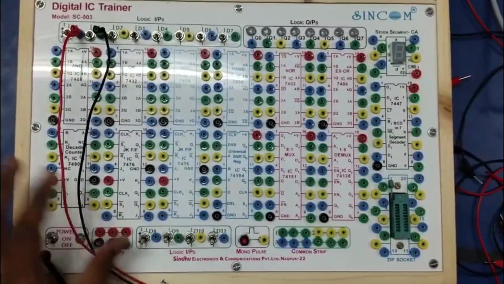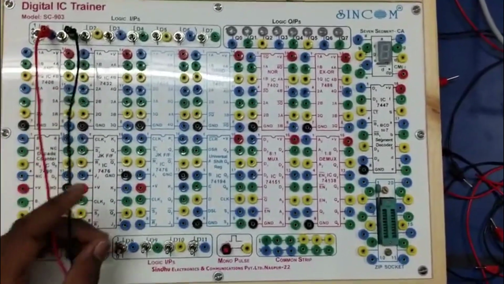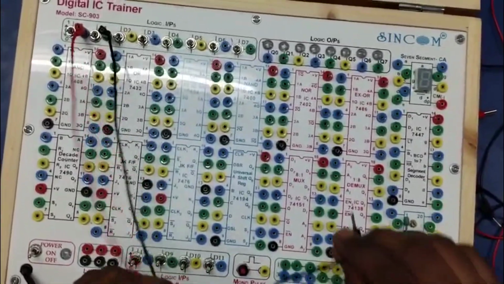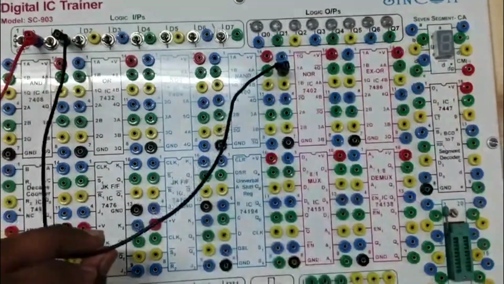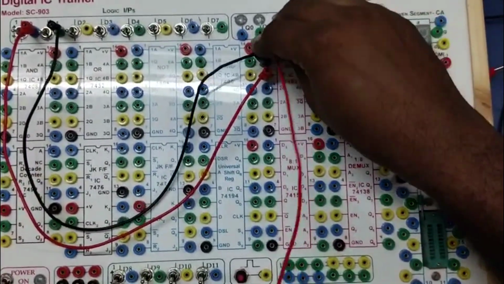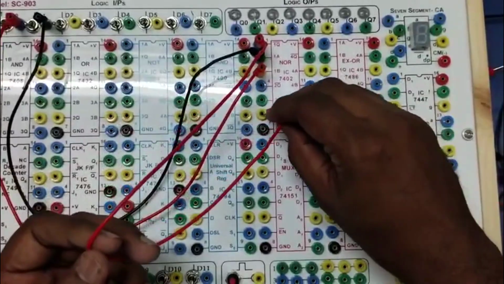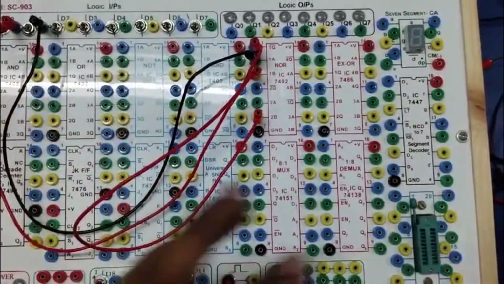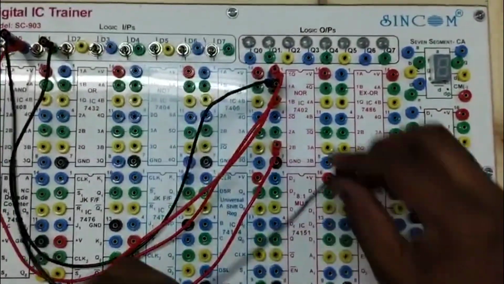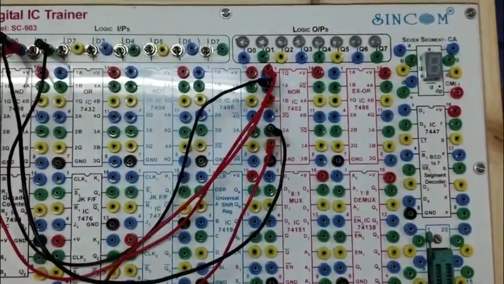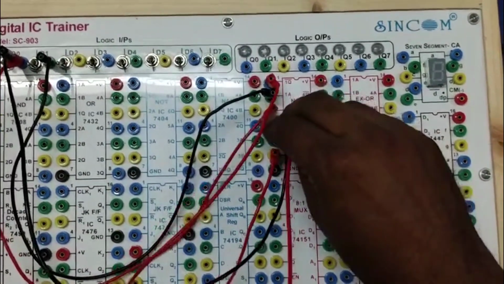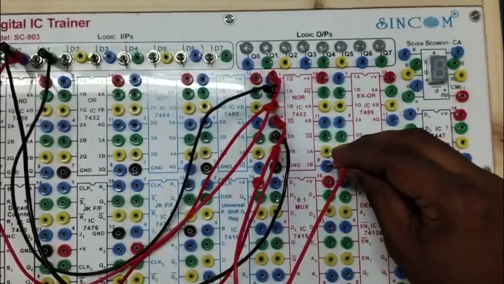Now we perform the XNOR gate using NOR gates. Input A, input B. We make connections as per the circuit diagram. So input is given to pin number 2, pin number 3, and the output, pin number 1, is given to pin number 6. Then A is given to pin number 5. Then the output, pin number 4, we give to pin number 8.